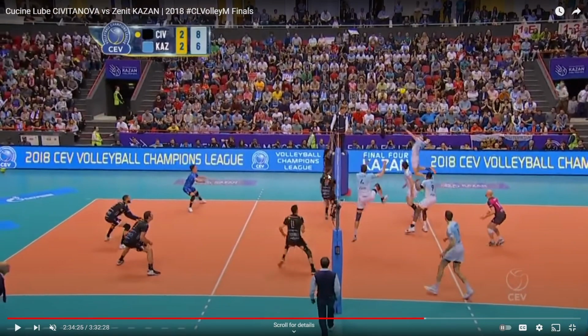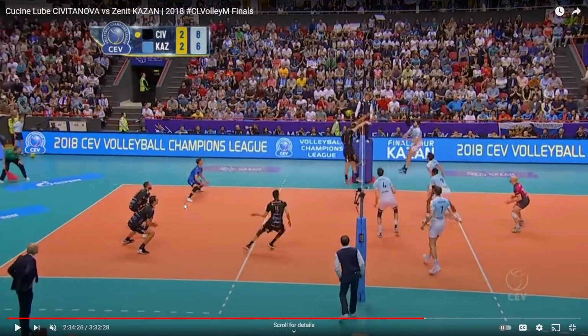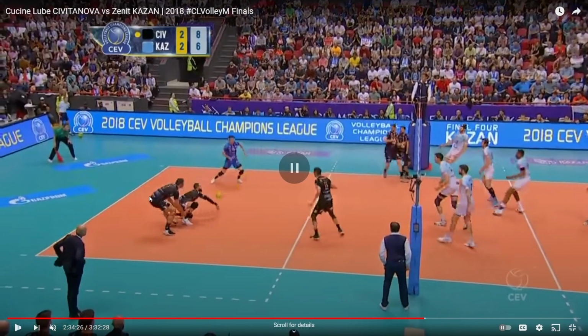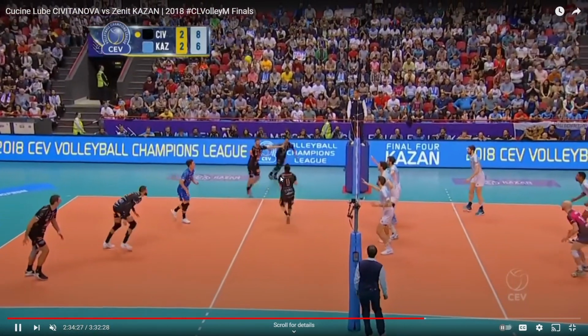And let's look at the block. The middle is late, so it's not going to be a very solid block, and the outside is there. But there's a seam in this block, and you can see the other outside hitter, who's in the back row, is ready for that. They're standing in the seam of the block, but he doesn't move his feet. So he just leans into the ball, so it's not the best pass.